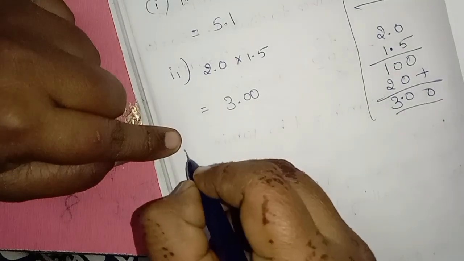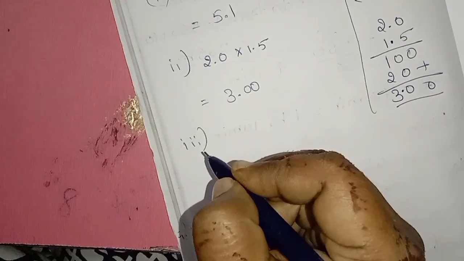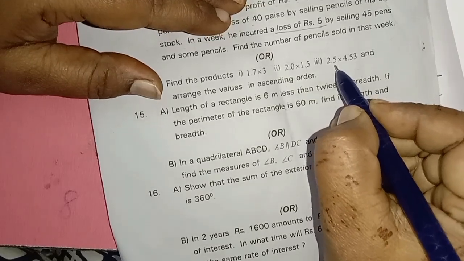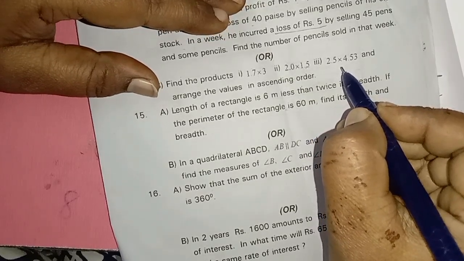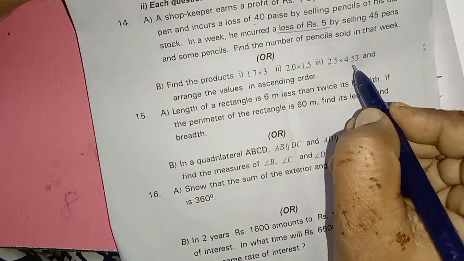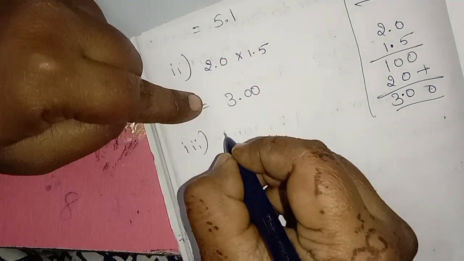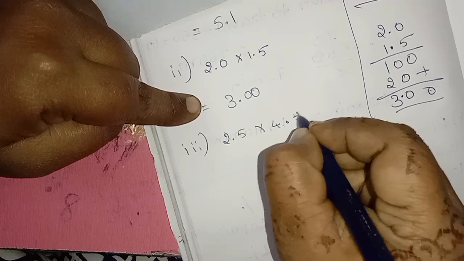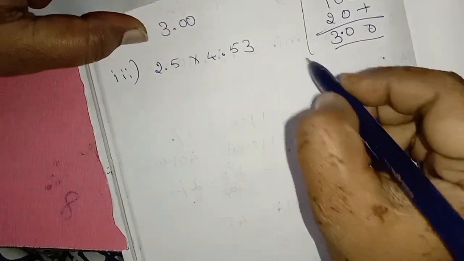Next, third question. 2.5 into 4.53. Right? So try to do it in the normal way.